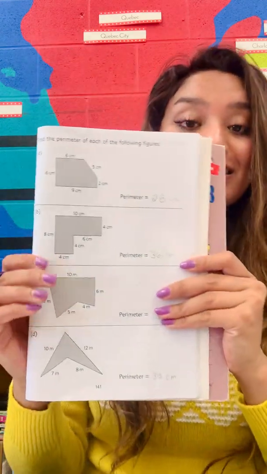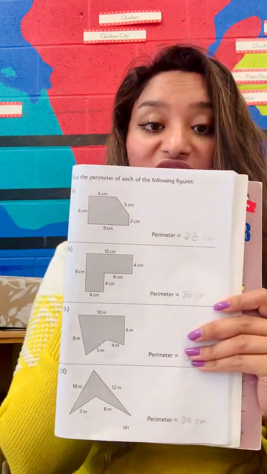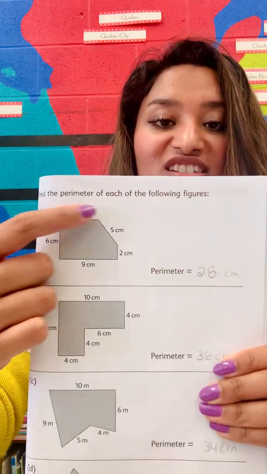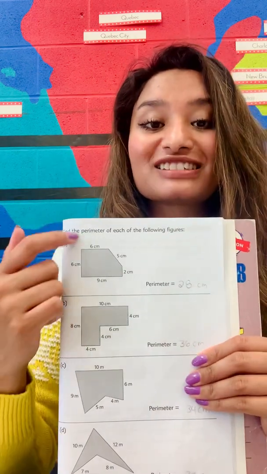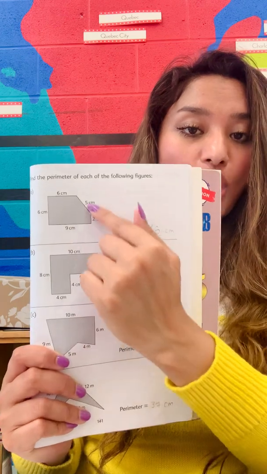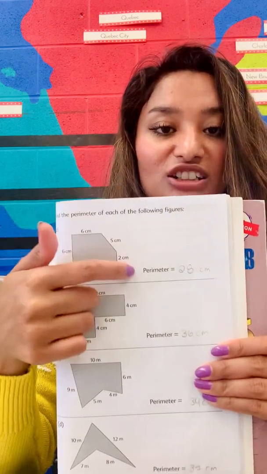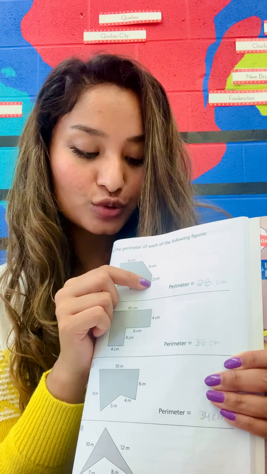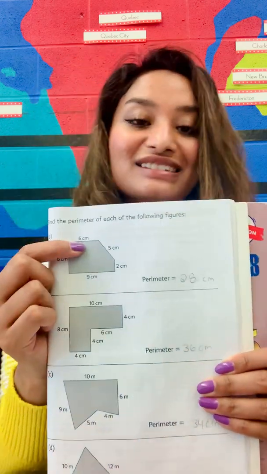140. Let's look at this one. Now grade 3, for this page, what you have to do is add up all of the sides. They've given you these numbers. All you're doing is just adding them to find the perimeter. Okay, so perimeter is adding all of the sides. So add up your 6 centimeter, 9 centimeter, 2 centimeter, 5 centimeters, and 6 centimeter.